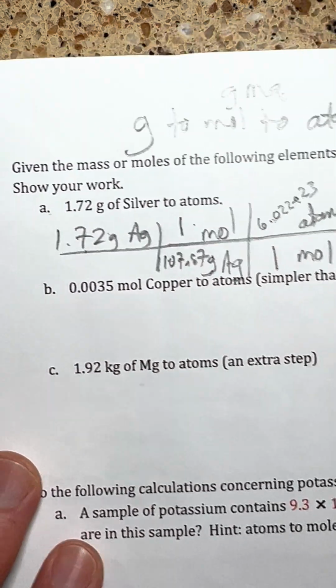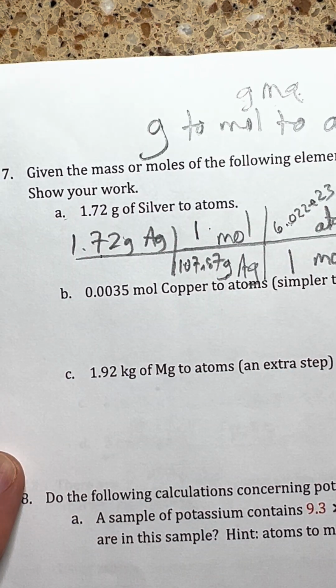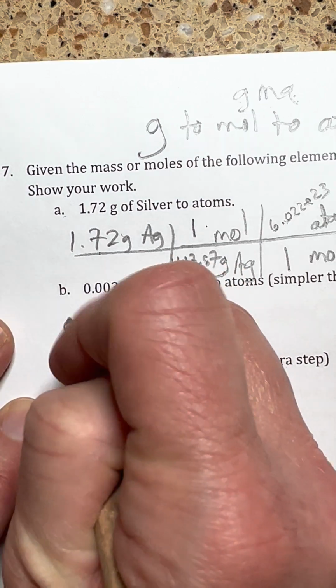Next one, moles to atoms. So if we have moles to atoms, that's just a one-stepper. That's doable.